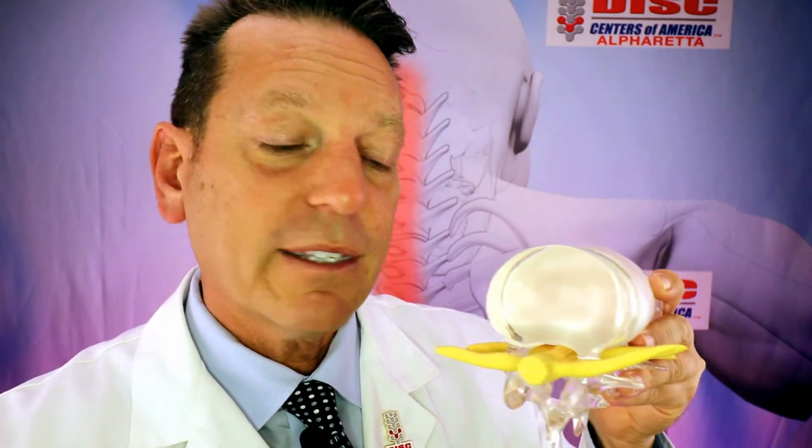If that ligament gets damaged, called the posterior longitudinal ligament, then you can start to press on the spinal cord, which we don't want. So those are some of the terms you're typically going to see. What I'd like to do is show you the difference when you hear the term desiccation and you look at your MRI.